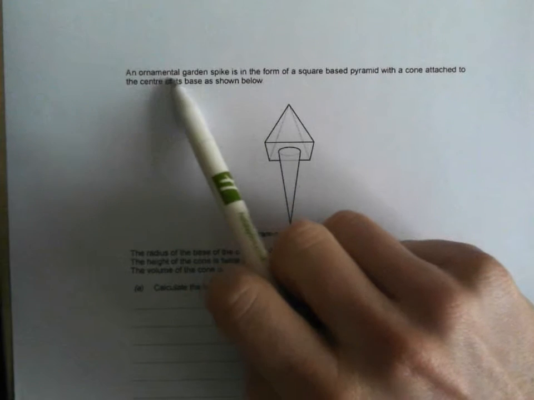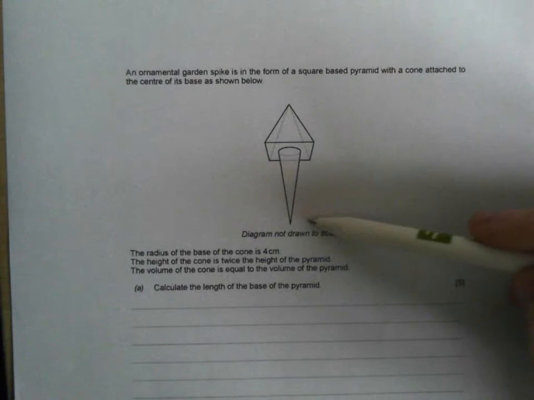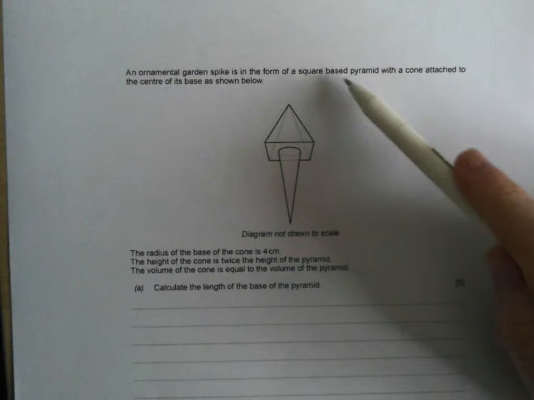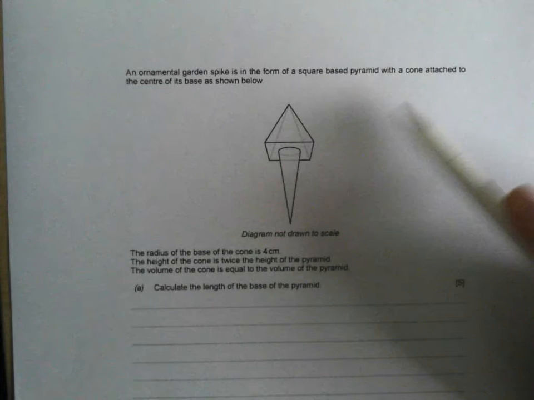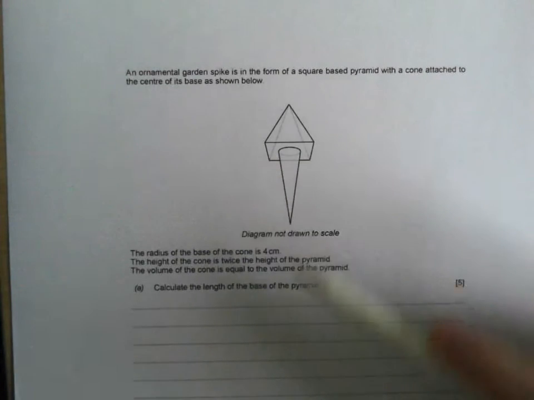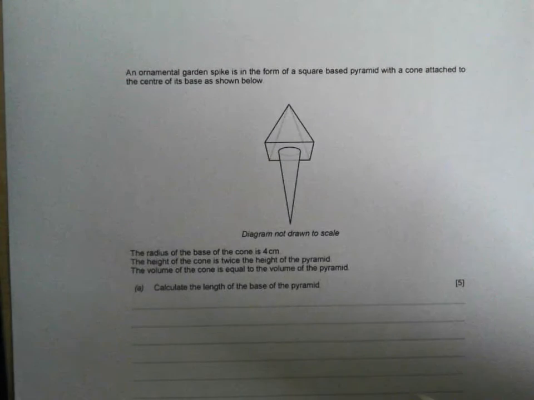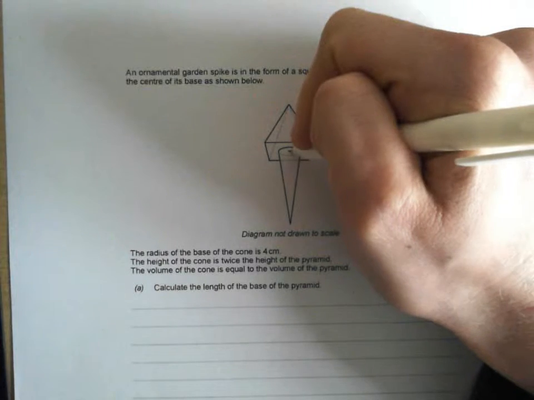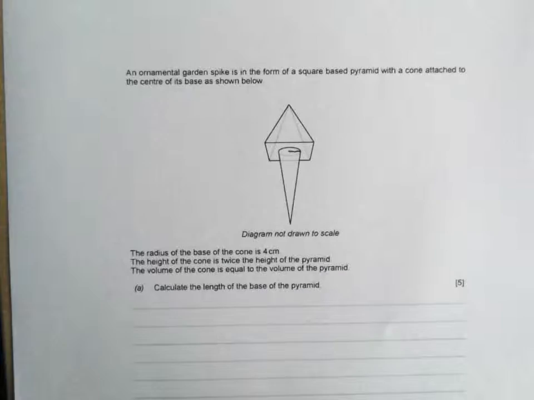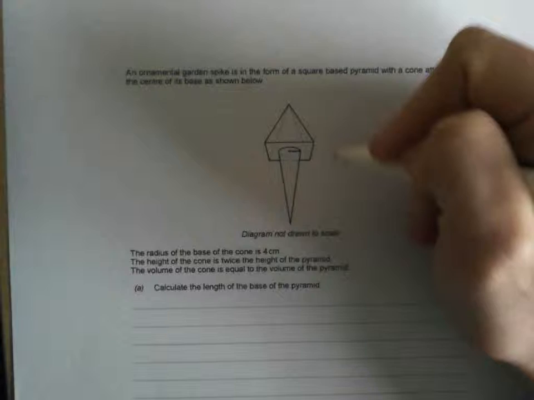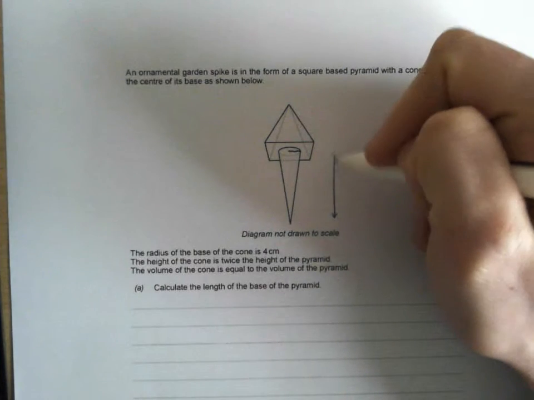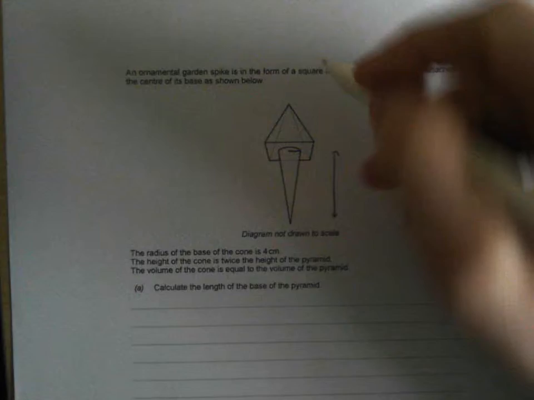Right, what's happening here? An ornamental garden spike is in the form of a square-based pyramid, there it is, with a cone attached to the centre of the base as shown below. The radius of the cone is 4. Now it's a bit tiny, this diagram, but that little bit going across there is 4. The height of the cone is twice the height of the pyramid.